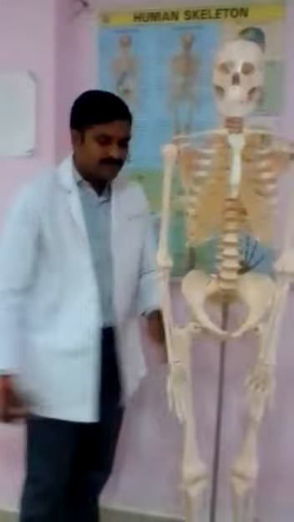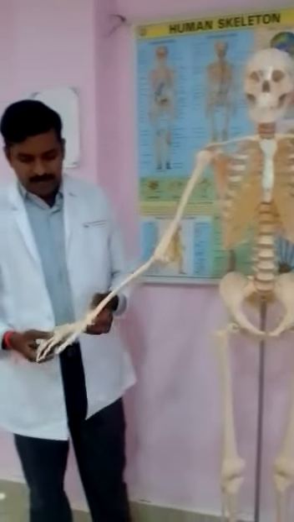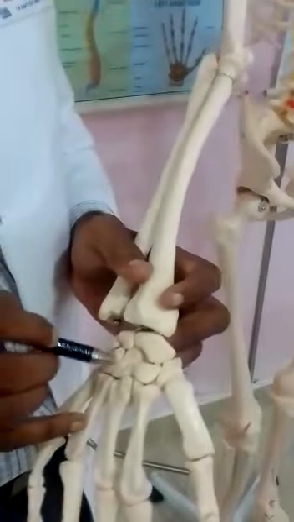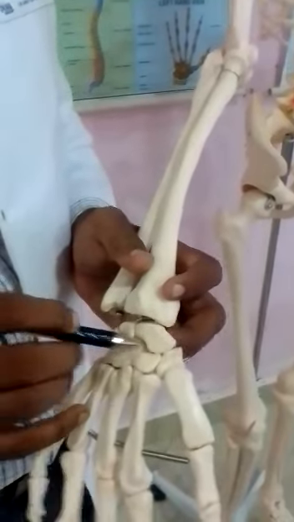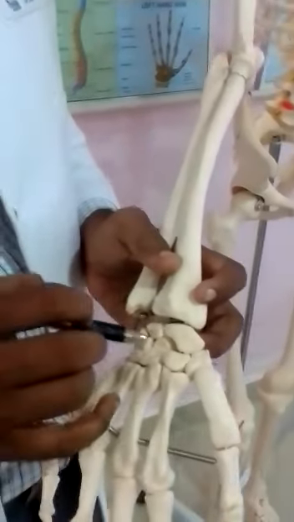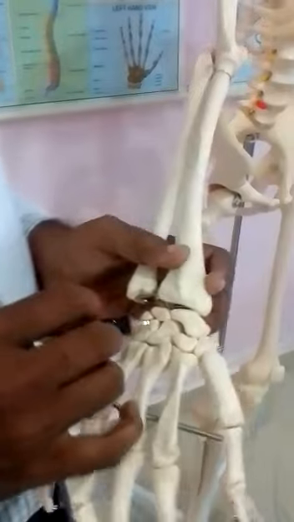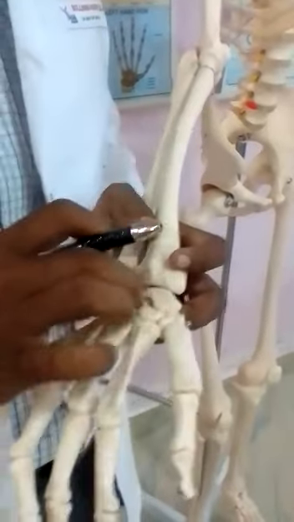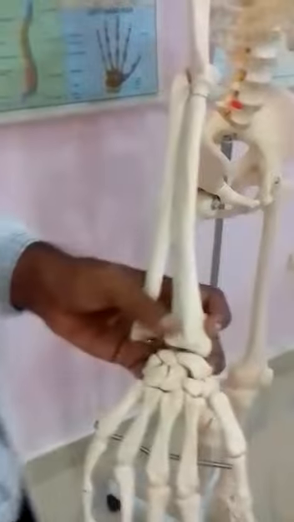Next is the plane joint. Here the articulating surfaces of the joint are very plain. For example, the intercarpal joints. These articulating surfaces are very plain, there are no ridges and edges, so this joint is called the plane joint. Example, intercarpal joints, the joints between the carpal bones.